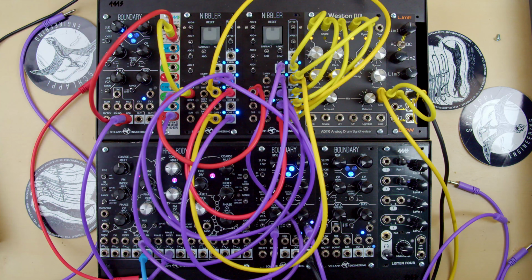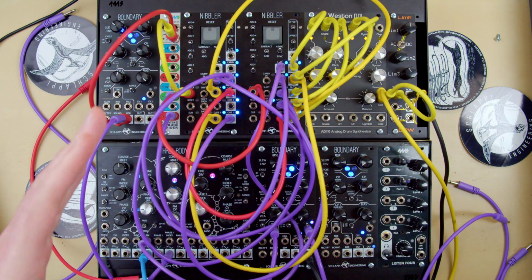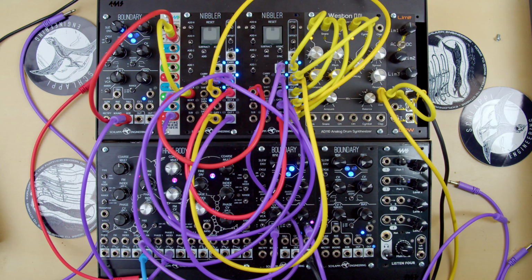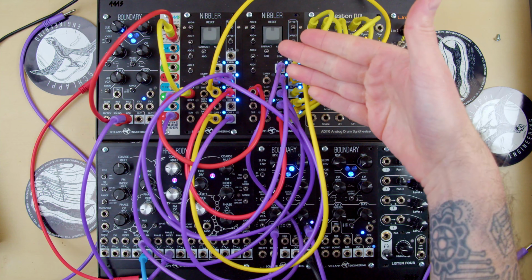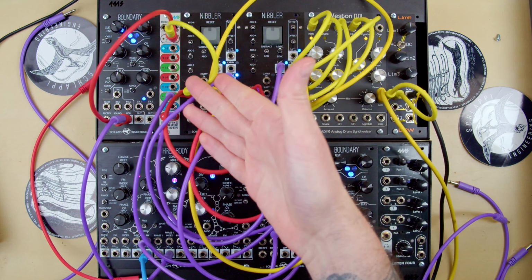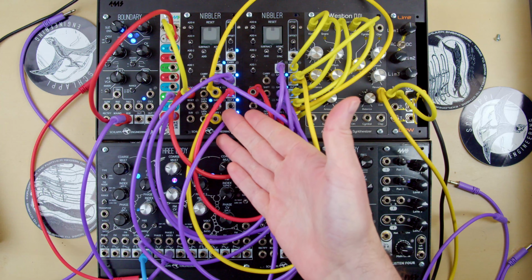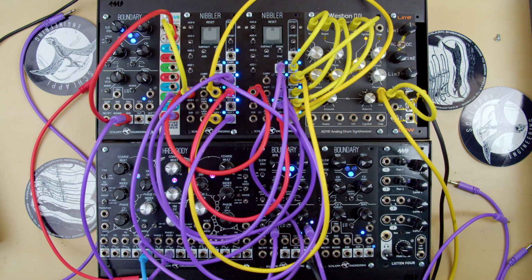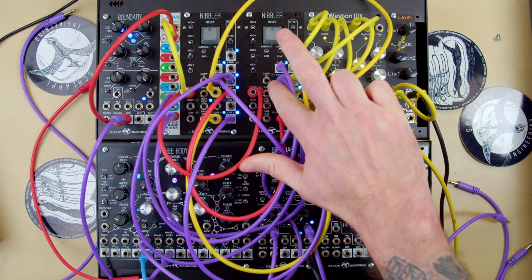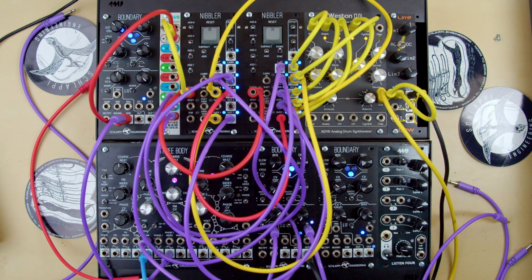Let's make it even faster. Too fast. Anyway, I wanted to show you some of the rhythms that can be made with a Nibbler, a clock divider, and then another Nibbler. We'll come back to this another time. Notice that we didn't use the shift registers at all in this video.